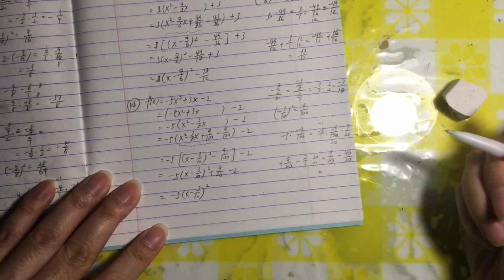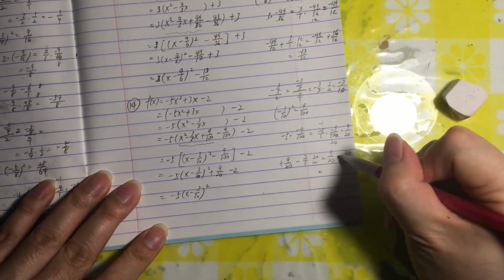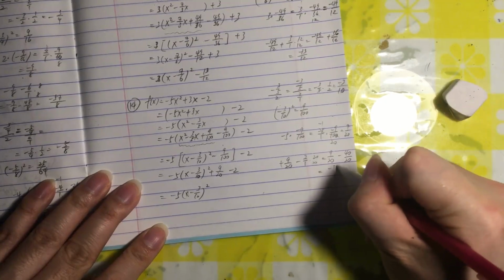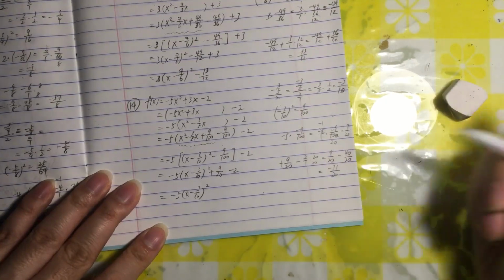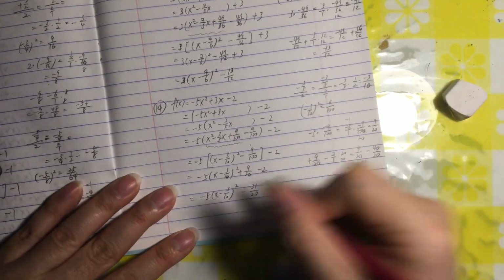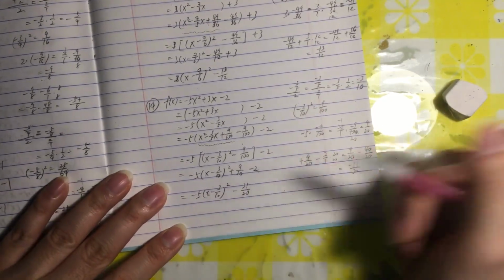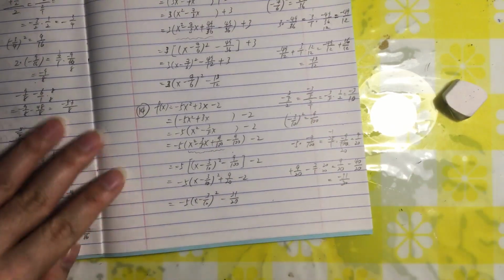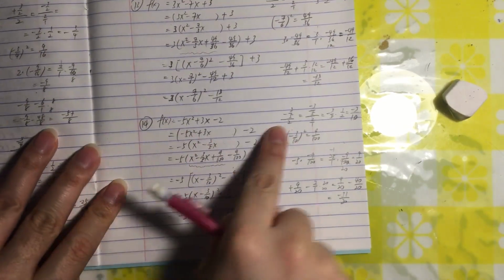Then I can subtract the numerators. 9 minus 40 is negative 31. I get negative 31 over 20. If I combine like terms, I get negative 31 over 20. That's the standard form of this quadratic function.